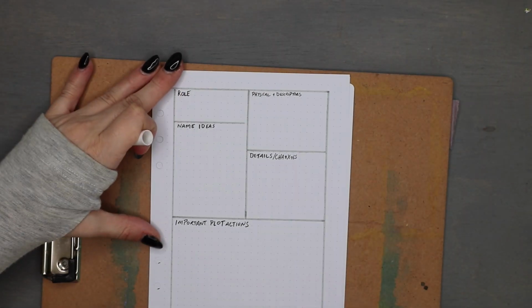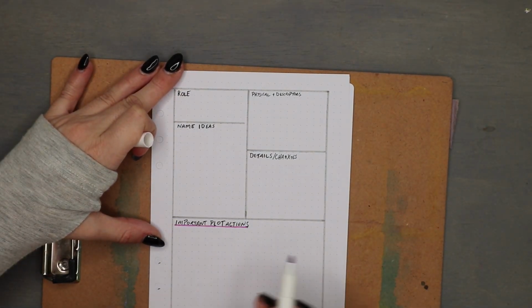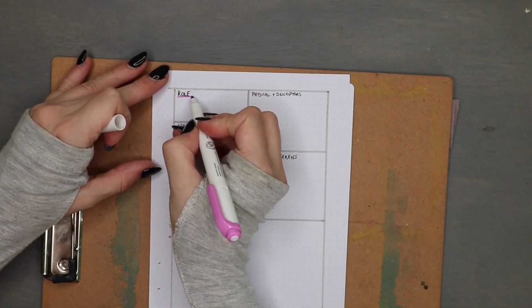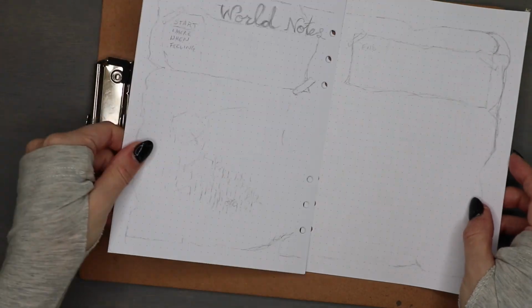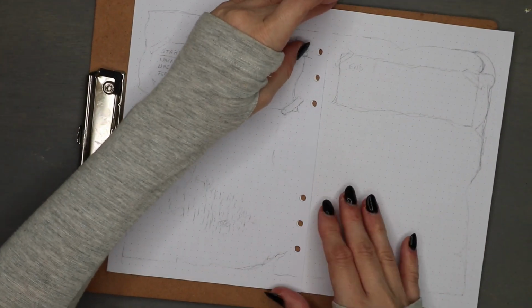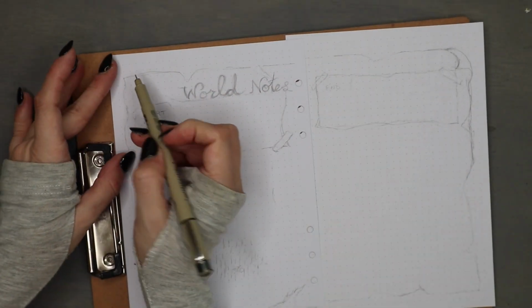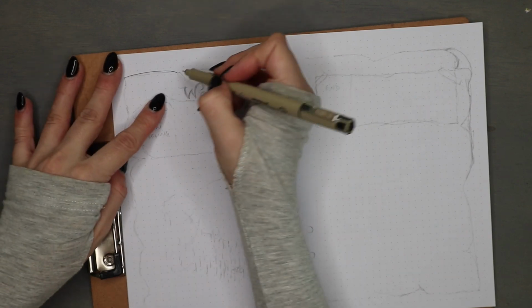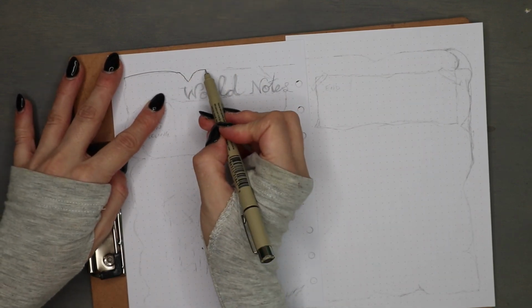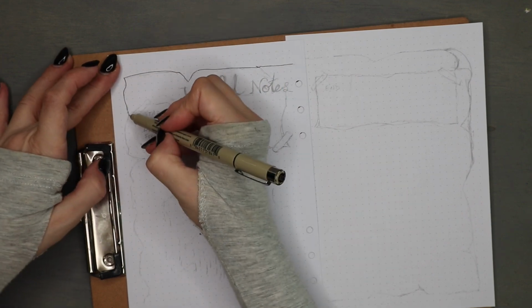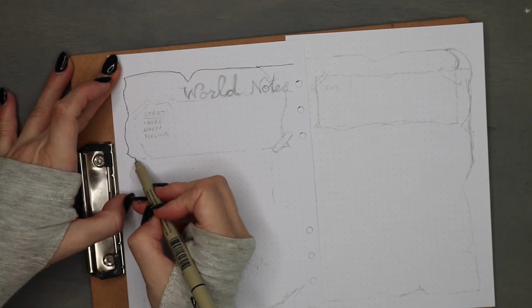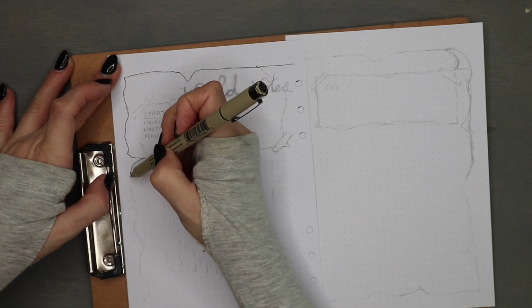The bottom and biggest section is going to be their important plot actions. So this is where anything that they do throughout the story that matters goes, like who's holding the magical object in chapter 3 versus who's holding it in chapter 4, when you're trying to keep track of who's got what. So that's how I do a character sheet.